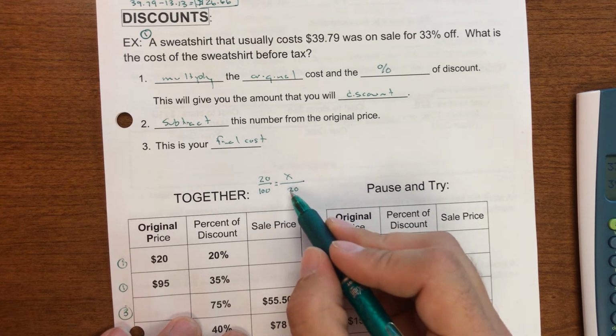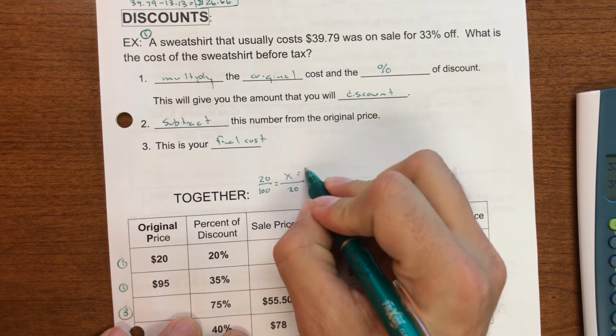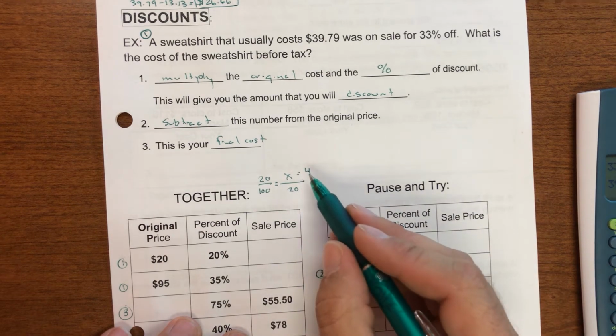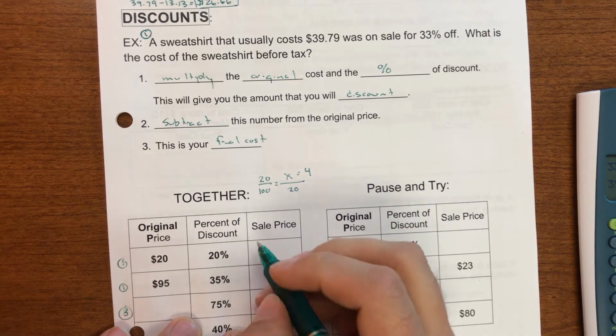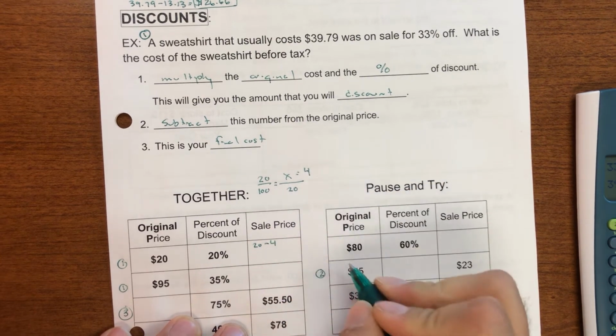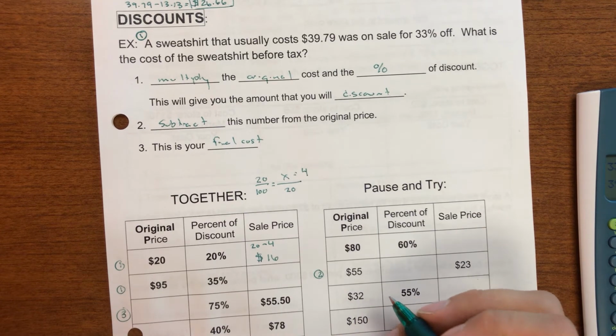And so when I cross multiply and divide, I find out that my amount of discount is $4. That's the amount I don't have to pay. So my sell price is going to be my original $20 minus $4 because that's my discount. And I'm going to end up paying $16 for that item.